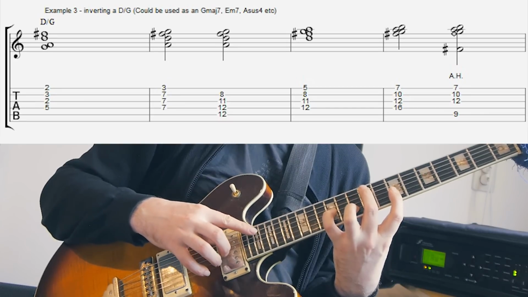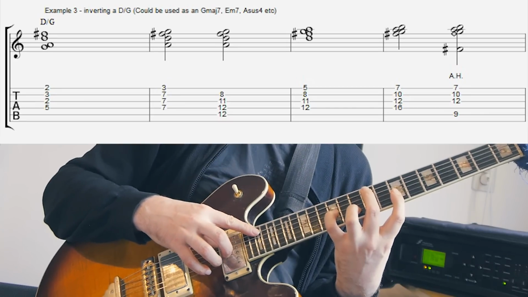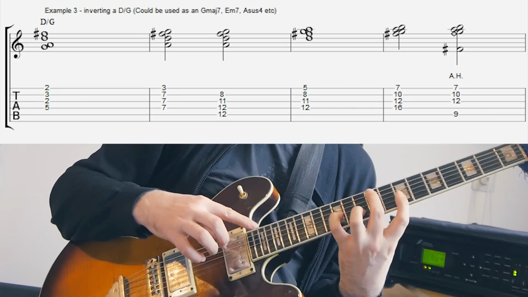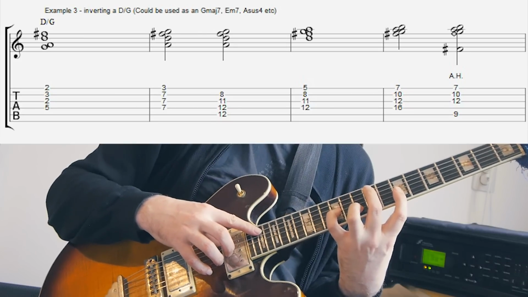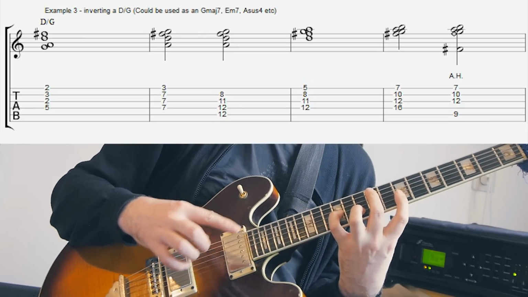So it's not the kind of thing you really would want to comp with. It's for special effects probably, but it is possible to use it like that.